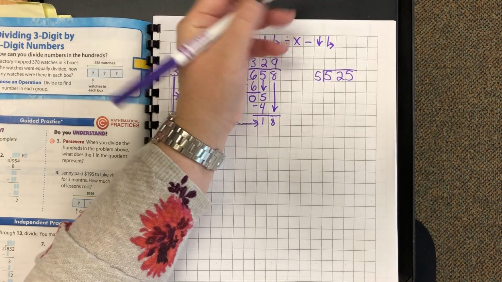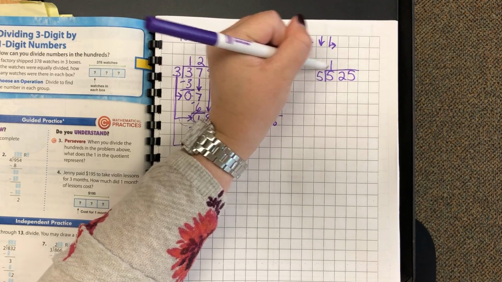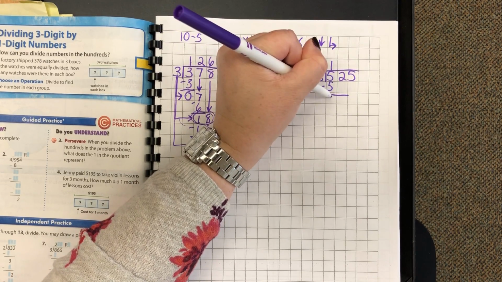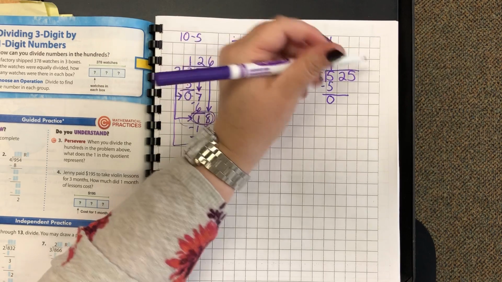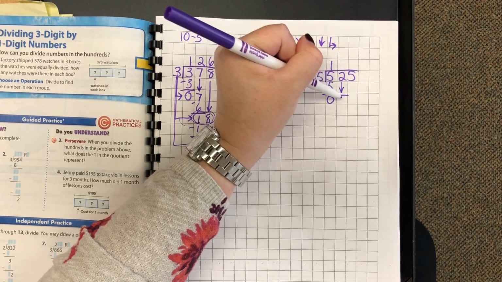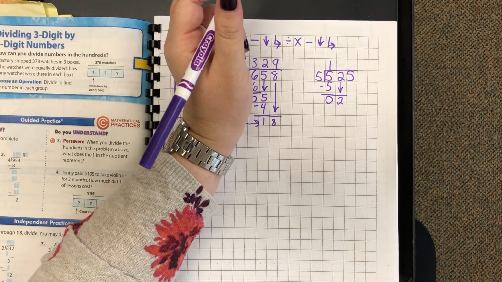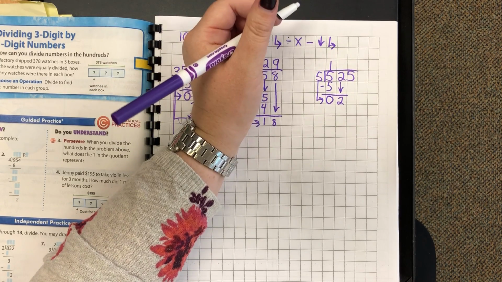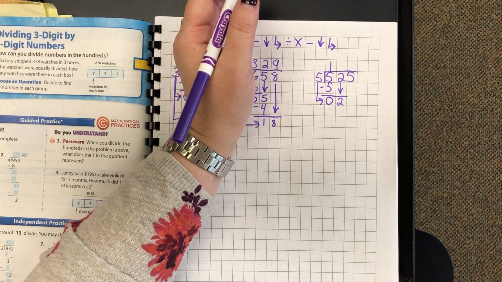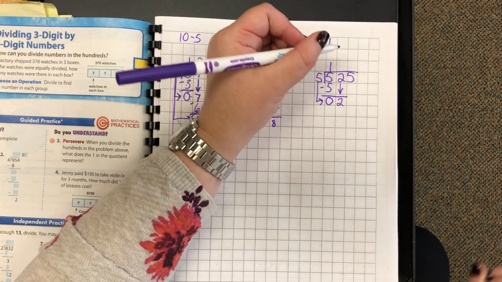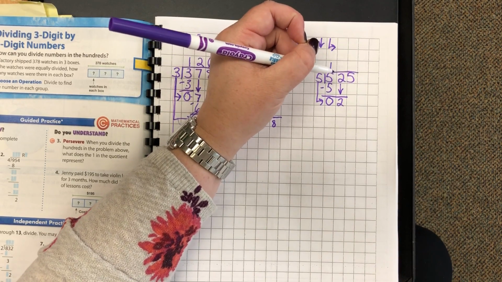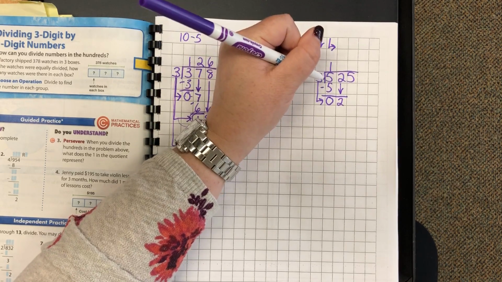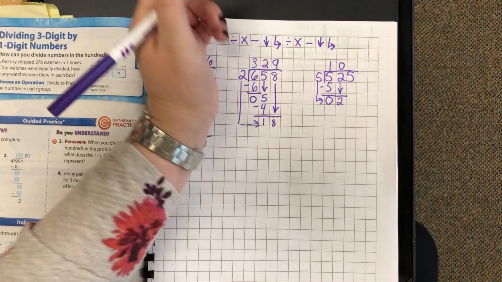5 can go into 5? Once, because 1 times 5 is 5, and 5 minus 5 is 0. And then I bring down my 2. Can 5 go into 2? Yes, it can. How many times can 5 go into 2? 0. You cannot forget that 0 is still a number. And 5 can go into 2 0 times.